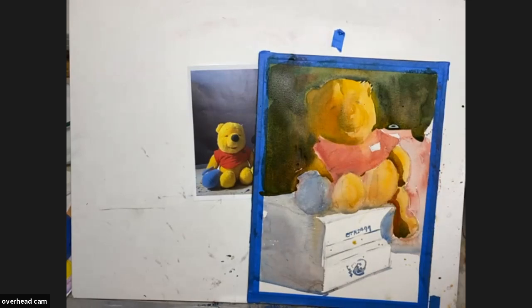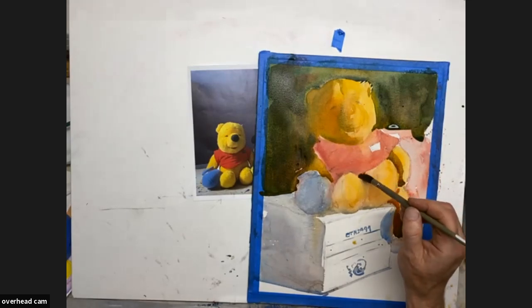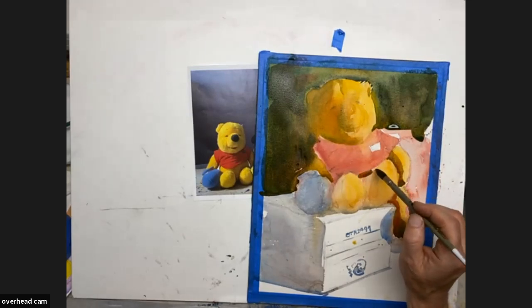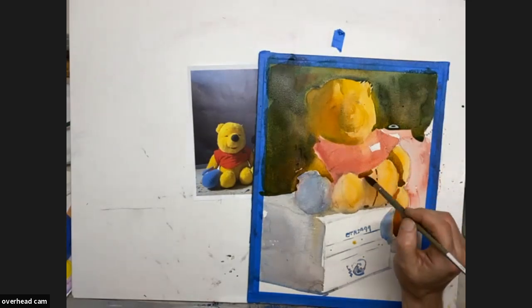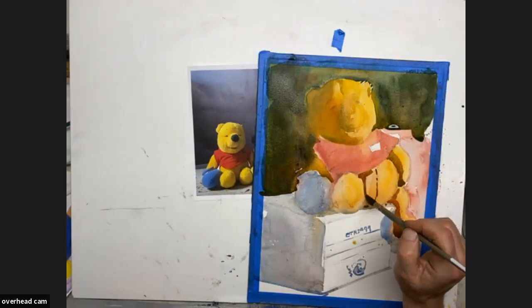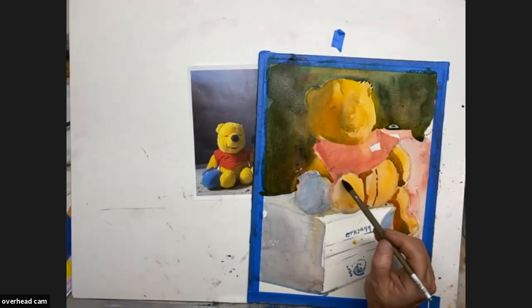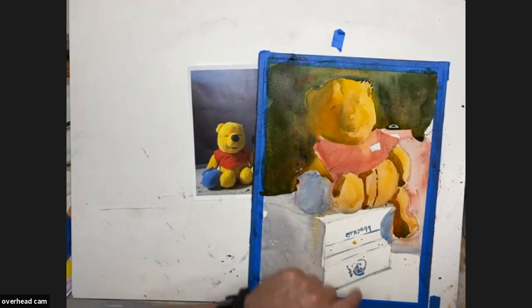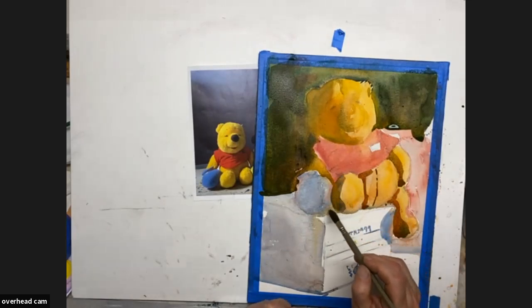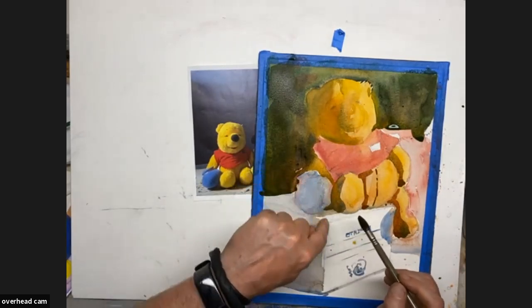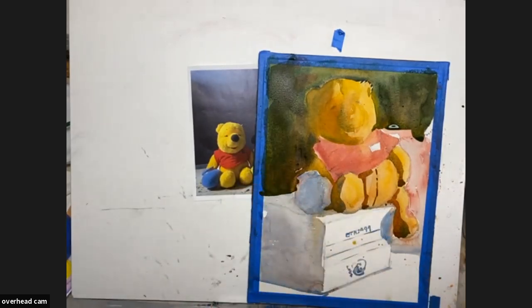Same in here. Here, this one's being really influenced by the blue jar, the bouncing colors. So that can come across here. And of course, the blue is being influenced by that.